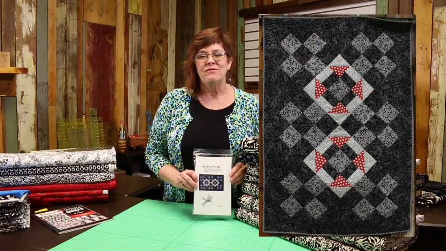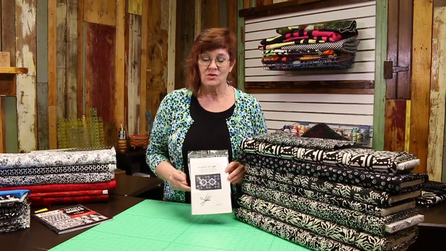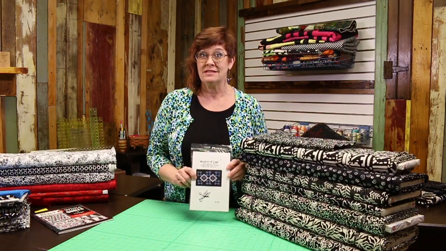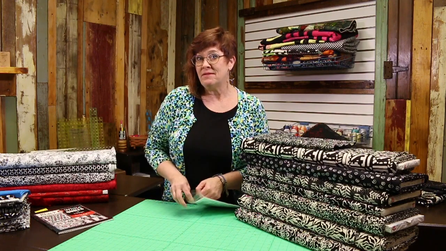It's been one of my very favorites to do. It takes very few fabrics, and it's really exciting to see what happens when you get done with it. So I've probably made over 30 of just this simple design. So let's open it up and see how many fabrics we need.